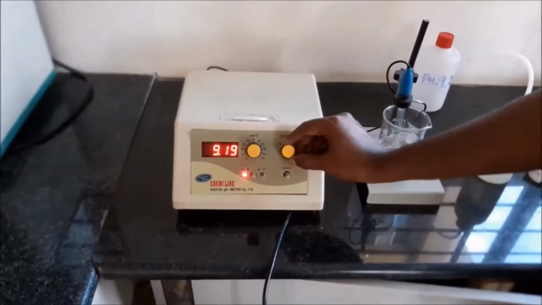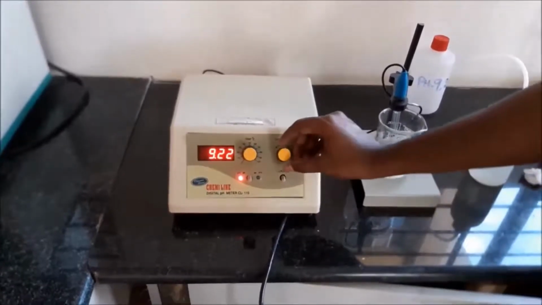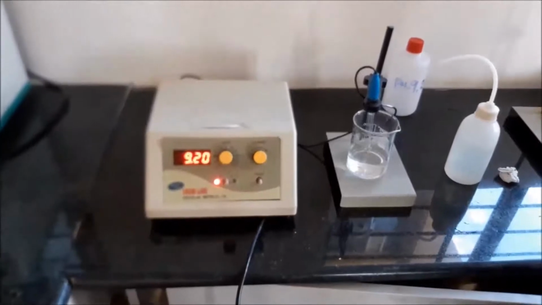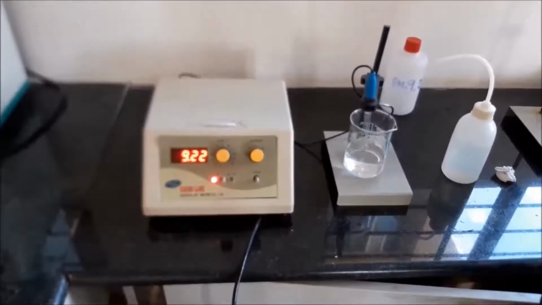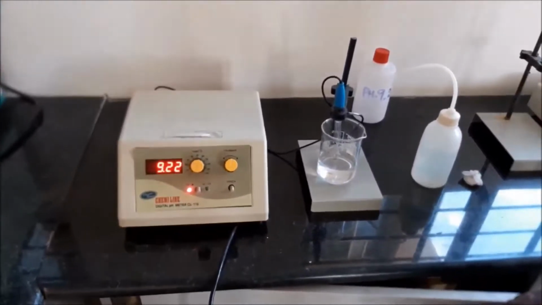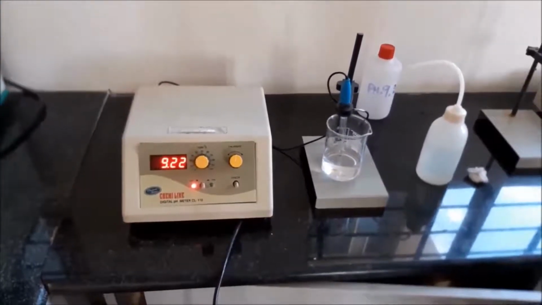You can adjust the knob and wait for a couple of seconds so that the pH value is calibrated to value equal to 9.2. So this completes the calibration part.